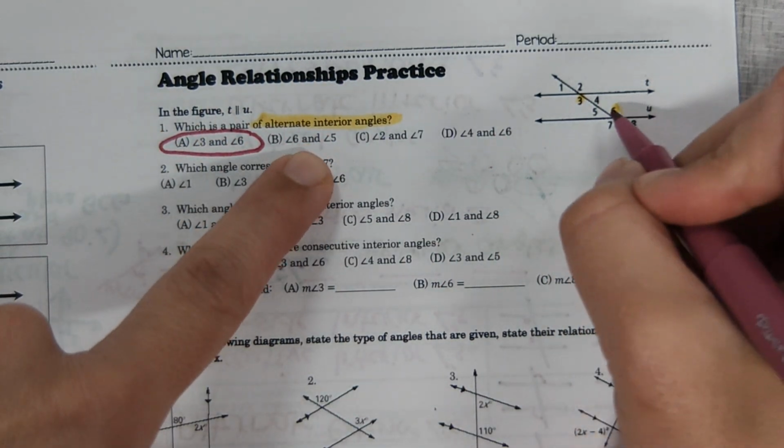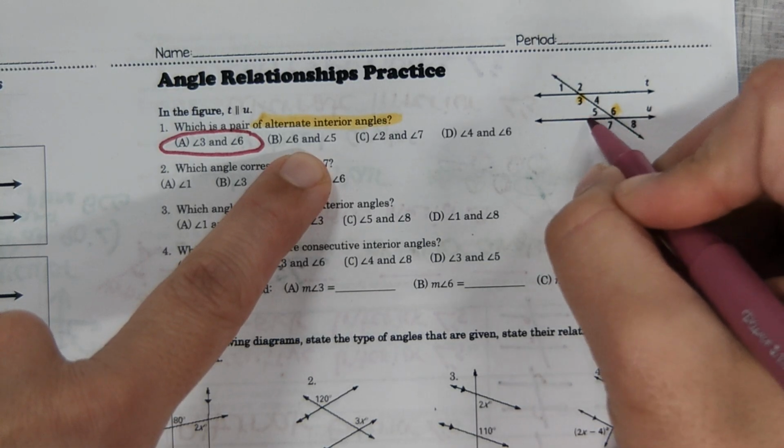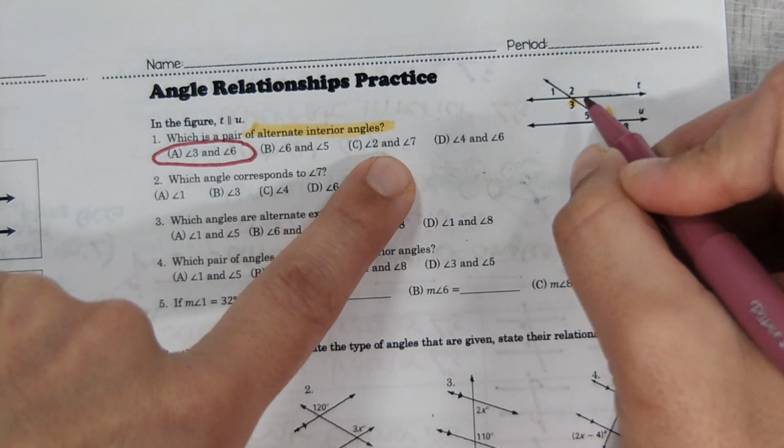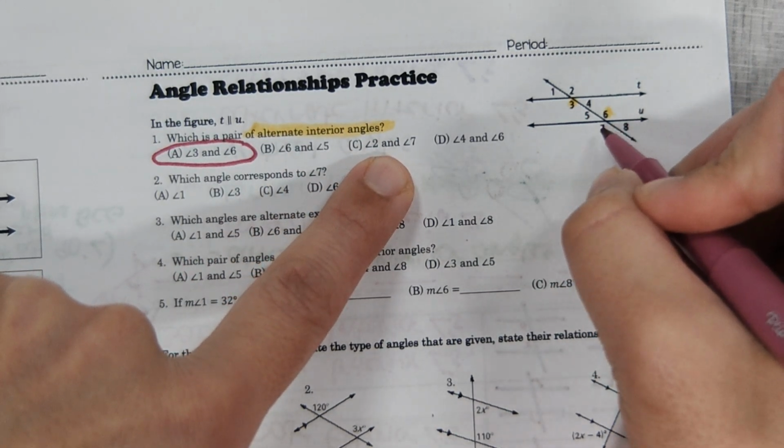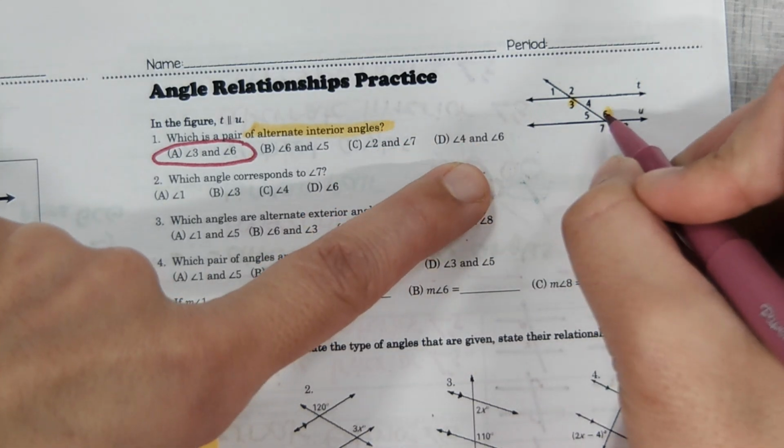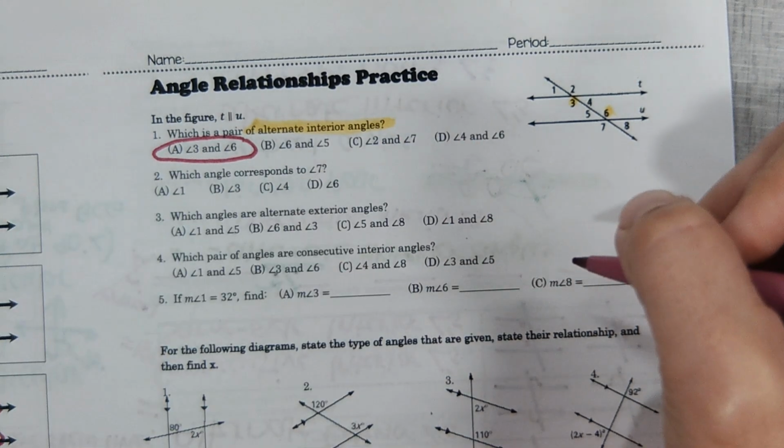If you go through the other answer choices, 6 and 5, that's a linear pair. 2 and 7 are alternate exterior, which isn't what we're looking for. And then 4 and 6 are consecutive interior, again, not what we're looking for.